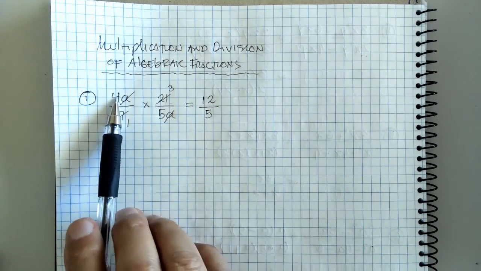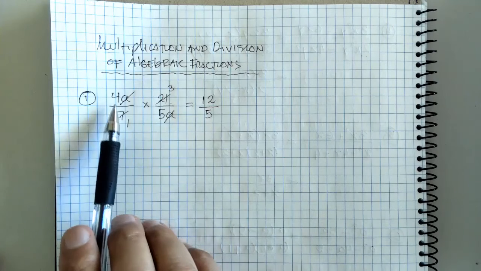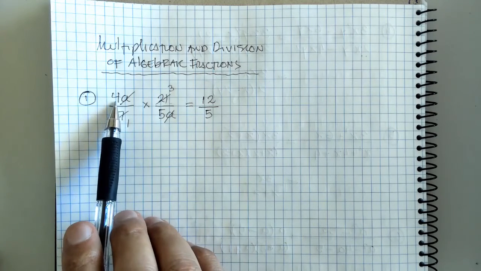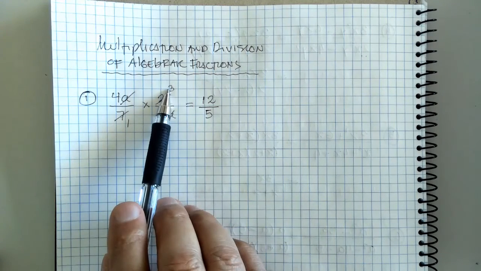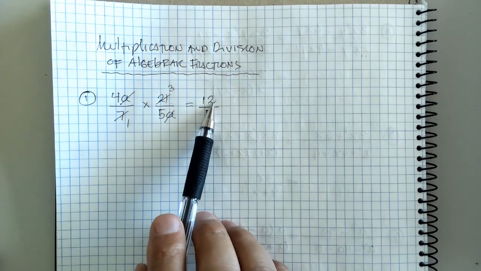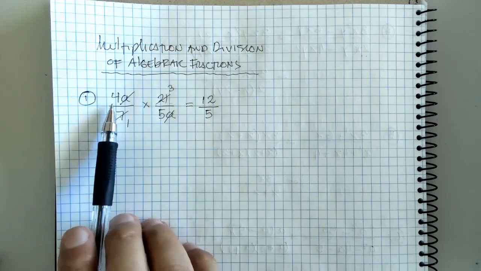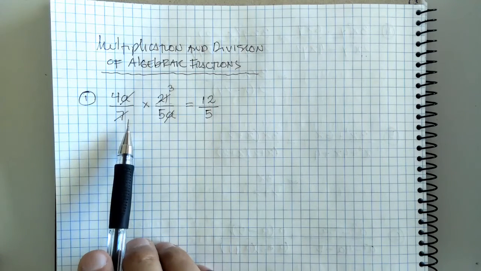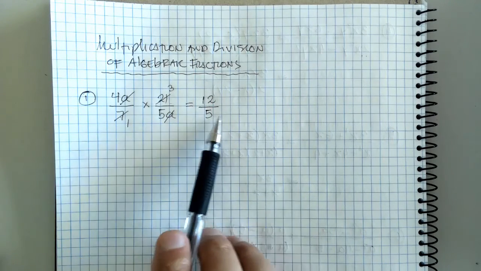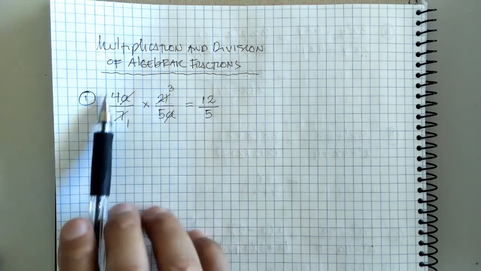And then there's nothing else we can do. So then you simply do 4 times 3 and write the answer, and then 1 times 5, write the answer. We cannot do any other simplification, so we just leave it like that. That is the simplest answer for this expression.